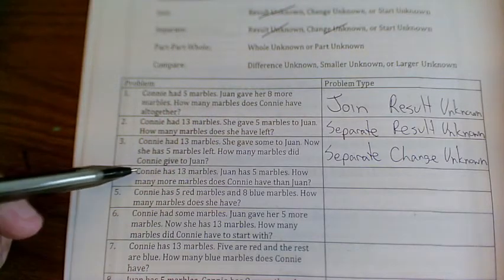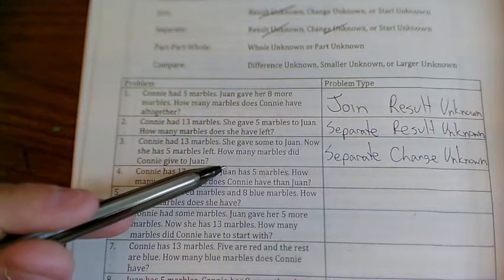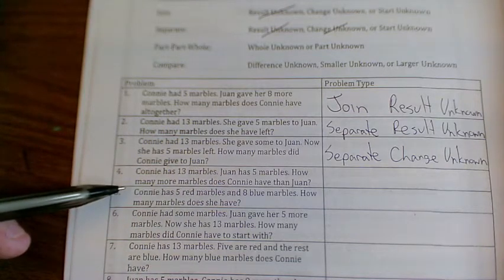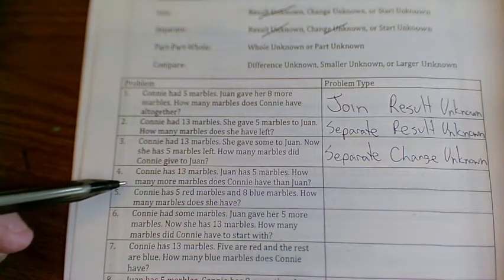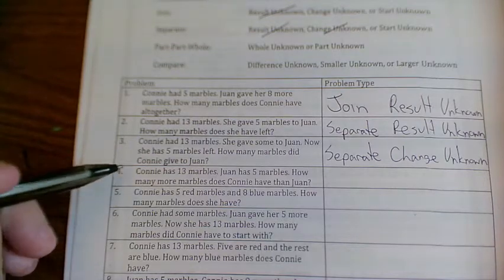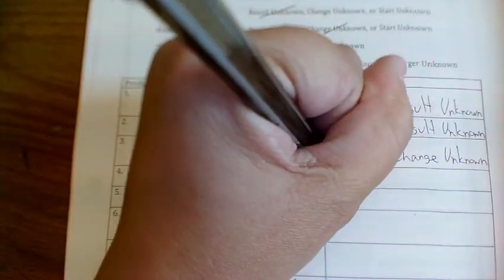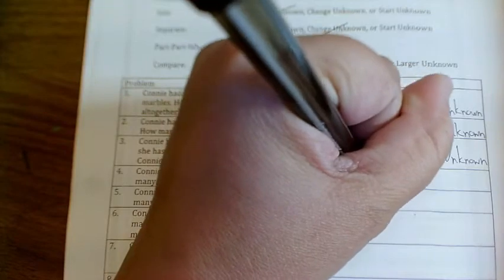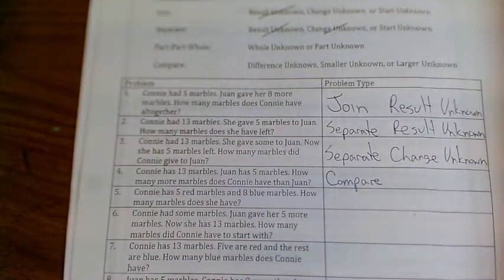All right, number 4. Connie has 13 marbles. Juan has 5 marbles. How many more marbles does Connie have than Juan? So in this case, they are not exchanging marbles. Juan isn't giving any to Connie. Connie isn't giving any marbles to Juan. So that should clue you in that this is a comparison problem. So I'm just going to write compare.